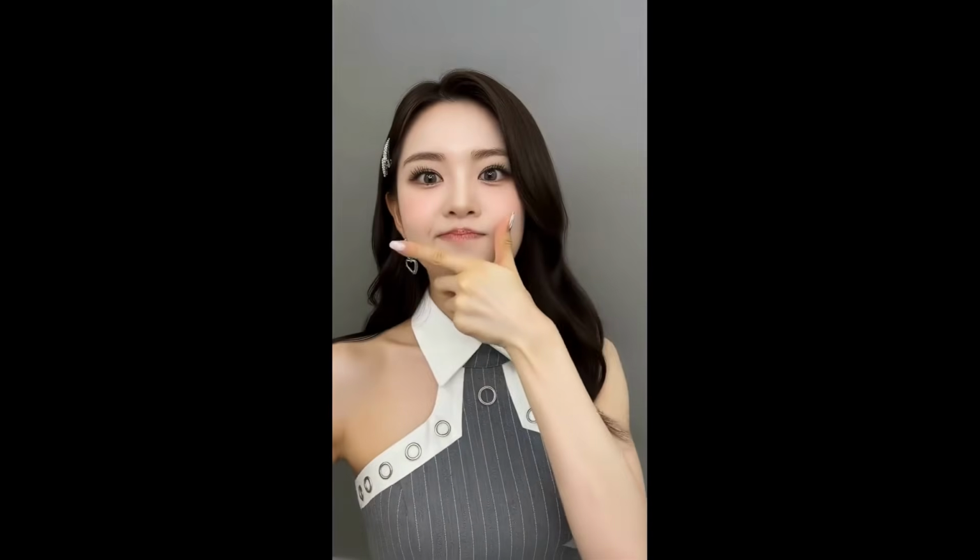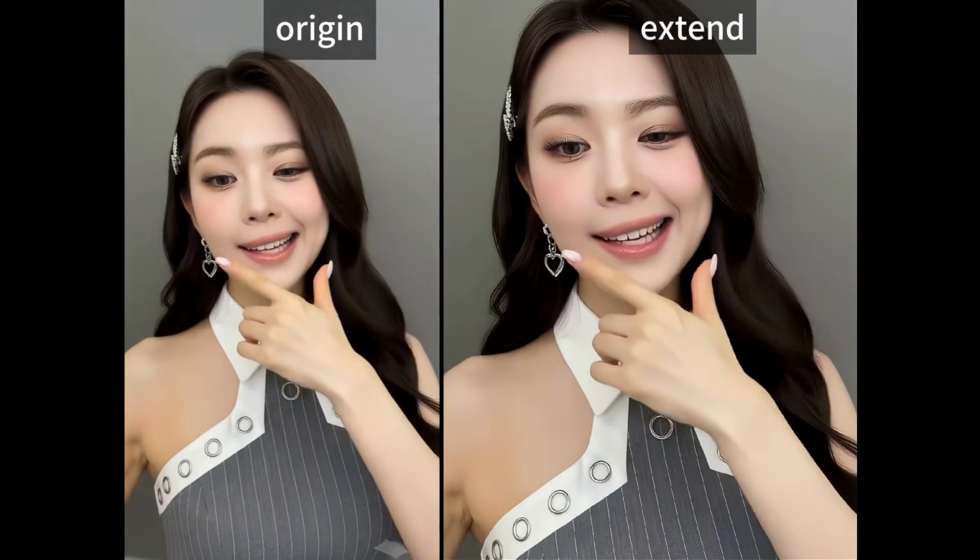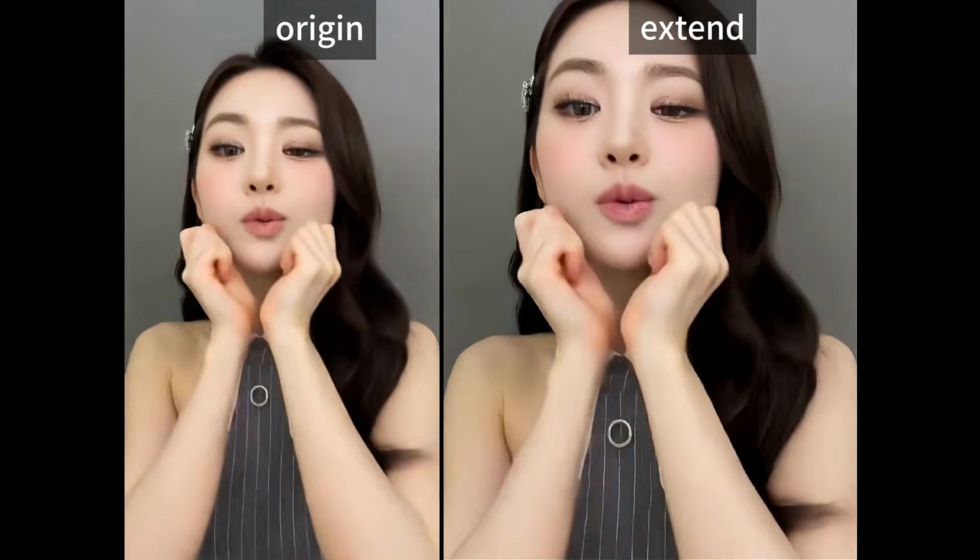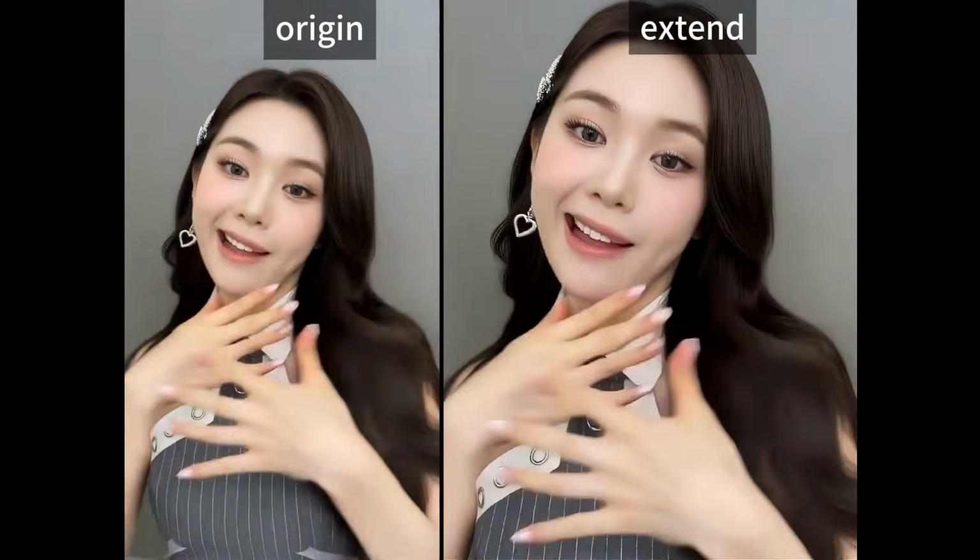This video is quite unique. It features a beautiful girl making funny faces, and the overall rhythm is much stronger. So compared to those traditional dancing videos, the difficulty of extending this one is much higher. Let's do a comparison. On the left is the original video, and on the right is the extended version.